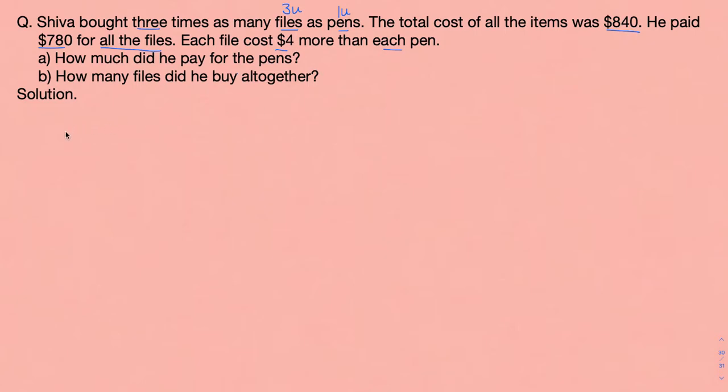So let's start drawing. What we have first is that the number of files is 3 times the number of pens. So let's say the number of pens he has is 1 unit. Then the files will be 3 units, because the number of files is 3 times that of the number of pens.